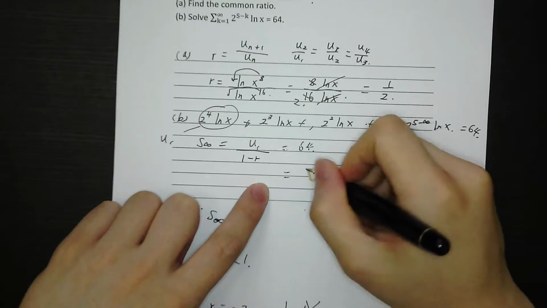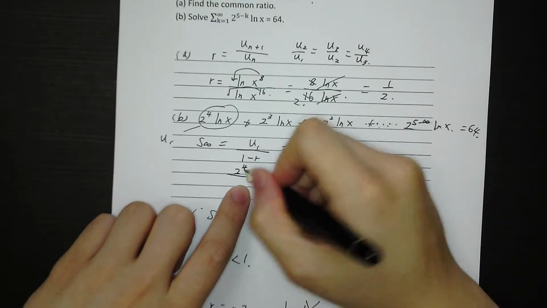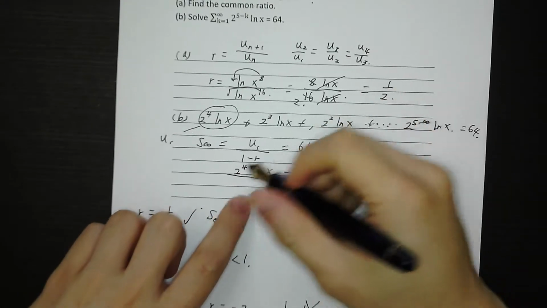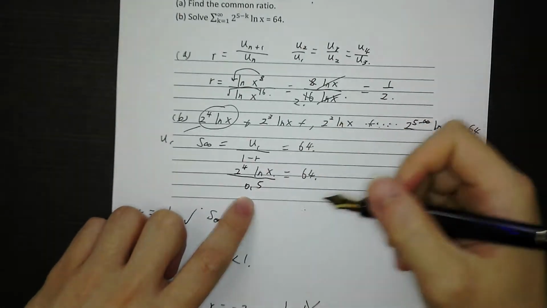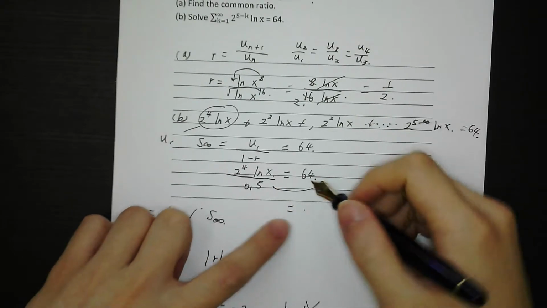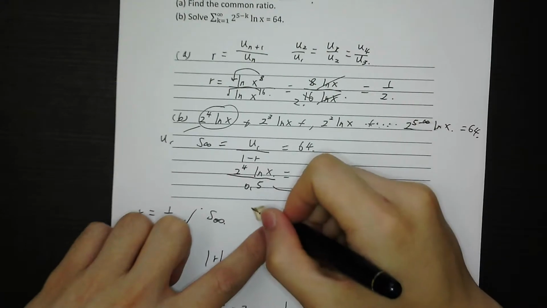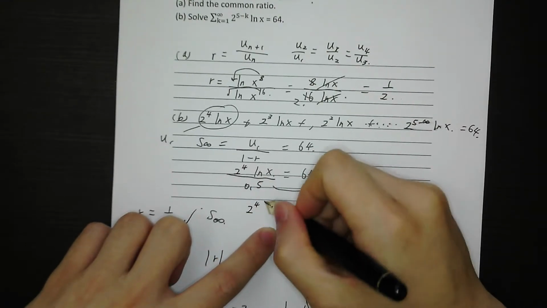Now we can sub it back. u1 is 2 power 4 ln x, and the common ratio is 0.5. So 1 minus 0.5 is 0.5, and 64 times 0.5 is 32, so we have 2 power 4 ln x equals 32.